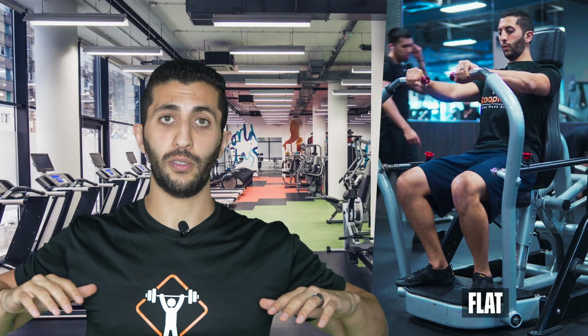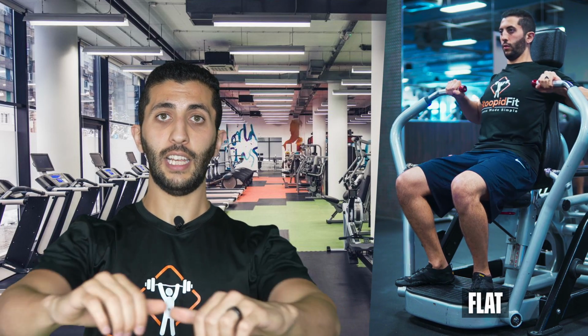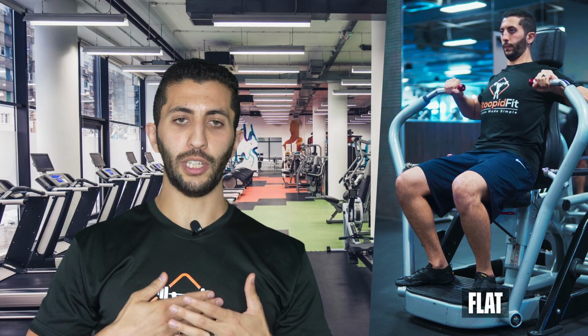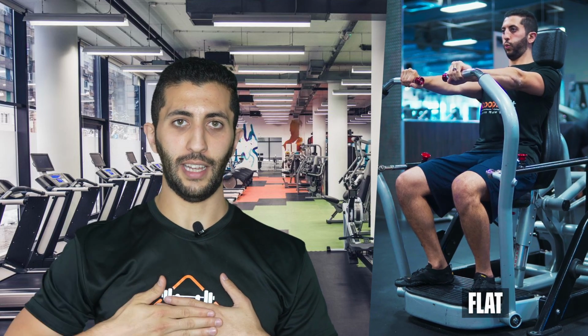If you want to train the sternal, you want to start with your elbows directly to your side and keep them in that plane of motion, straight line forward, just like with a flat dumbbell bench, a flat barbell bench. You're just pushing in a straight direction above your chest and back to your chest.